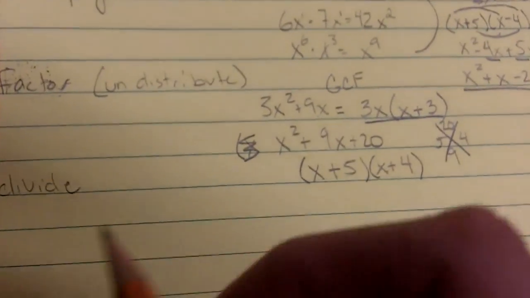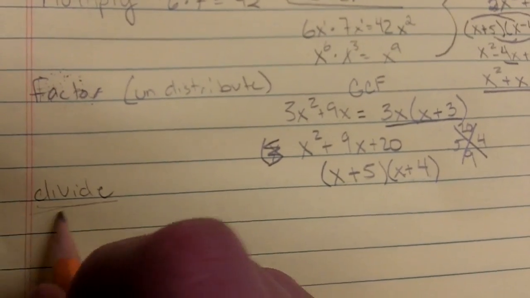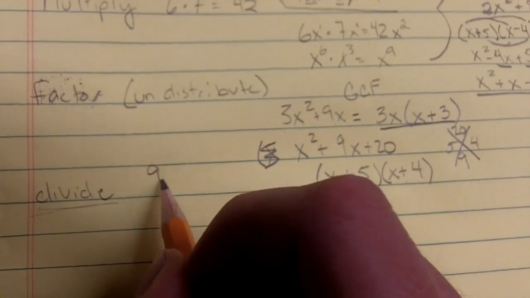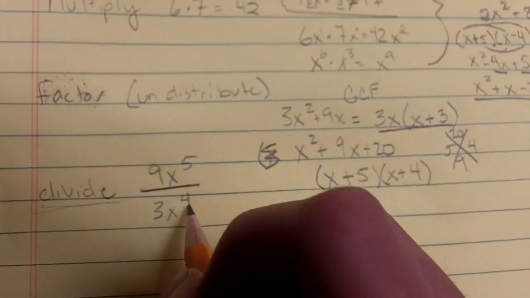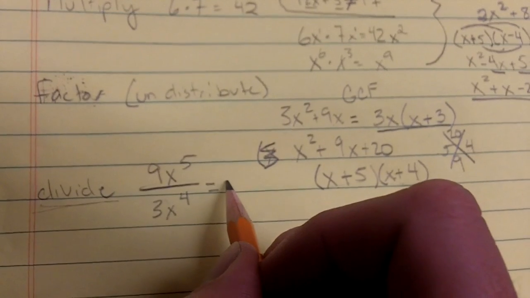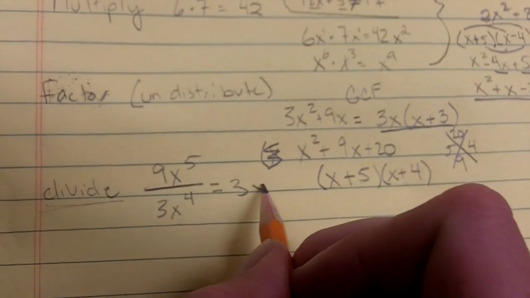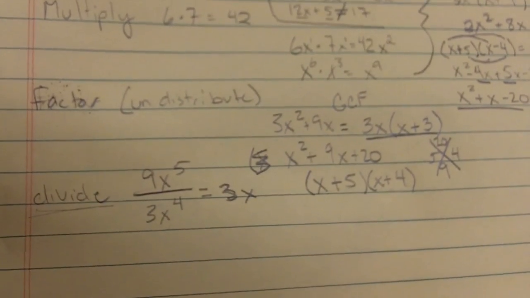We did look at division for a little bit. We do look at division a lot more later in the year, but for now, division is basically this. We can take 9x to the 5th over 3x to the 4th, and we can divide. 9 divided by 3 is 3. x to the 5th divided by x to the 4th, subtract the exponents, x to the 1st. So our answer is just 3x when we divide it.